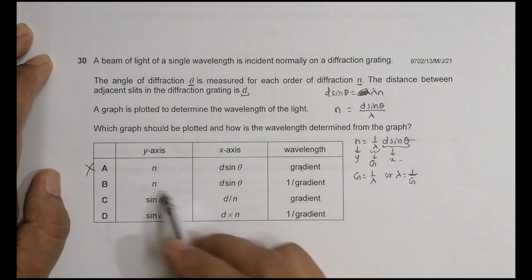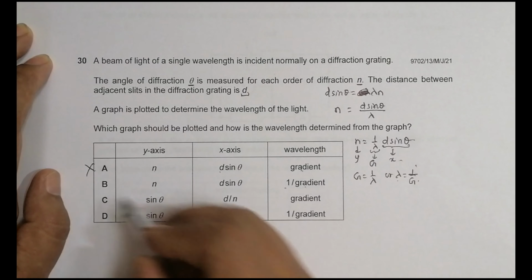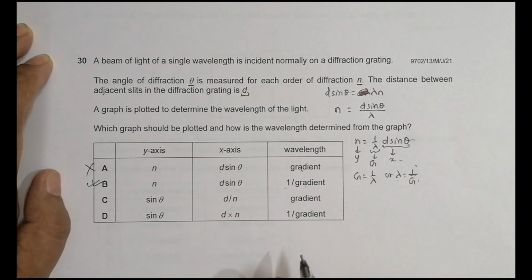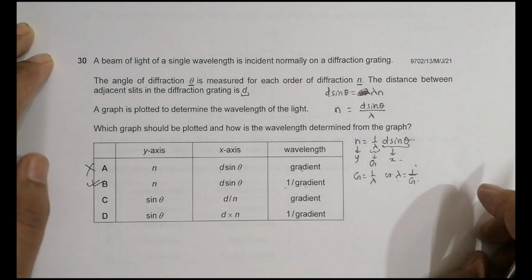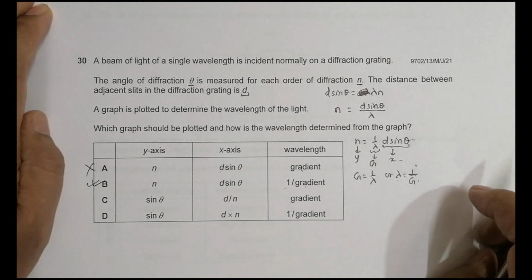The second one has n and this is okay. Now lambda is equal to 1 by G, 1 by gradient. So this thing is correct. Now if I go through the other choices, definitely they should be wrong because we can't have two correct choices. So let's try it.